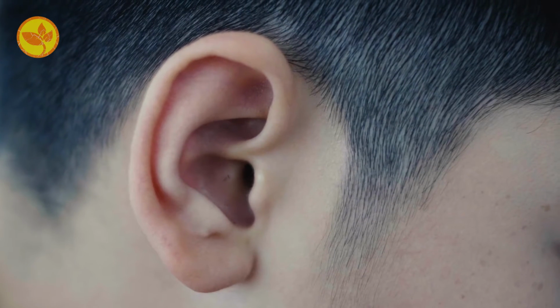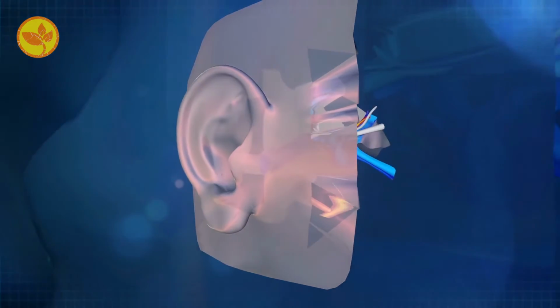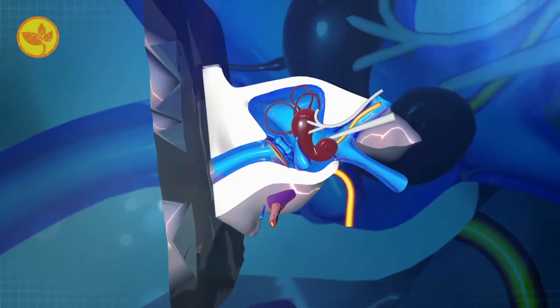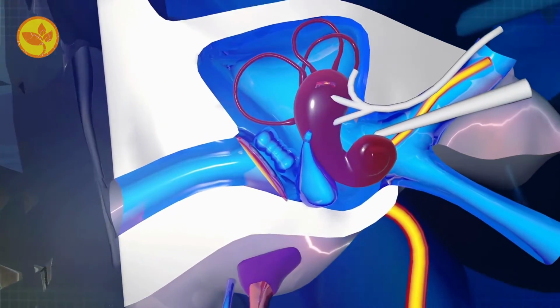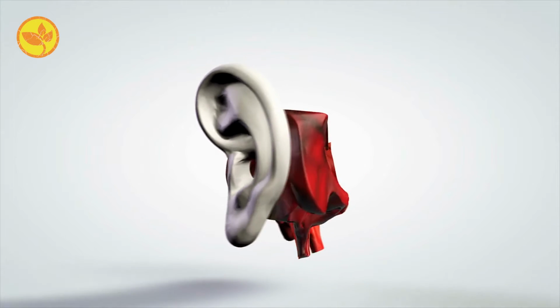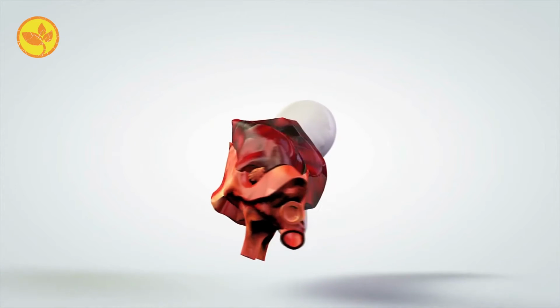The ears are the organ of hearing. They have a rather complex structure. As part of the inner ear, there is a special apparatus responsible for the balance and orientation of a person in space. The external auditory canal connects the auricle with the middle and inner ear.